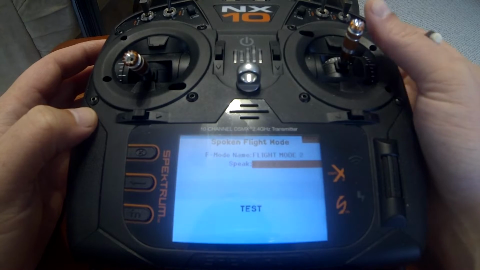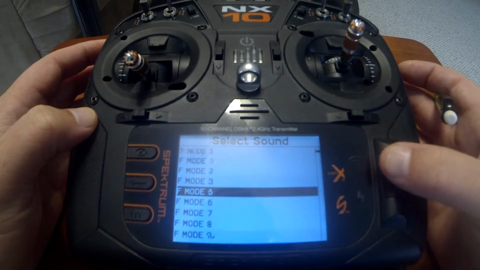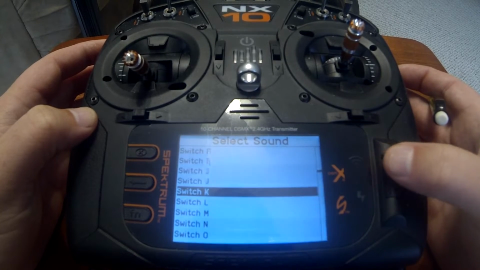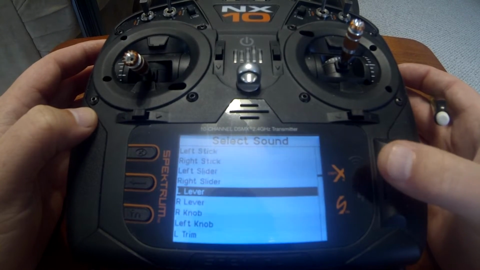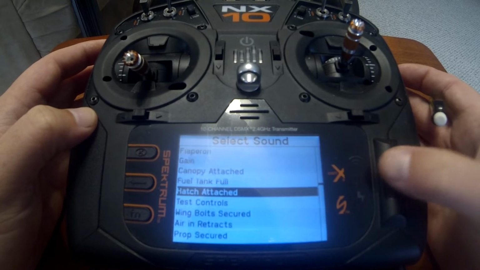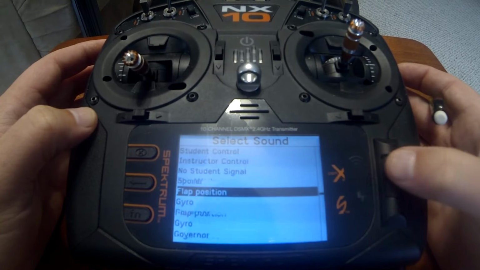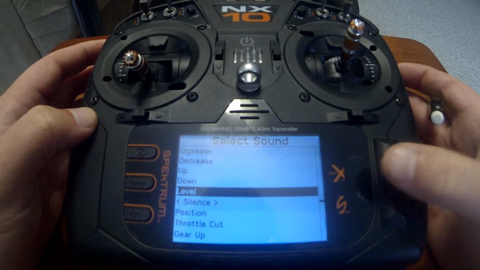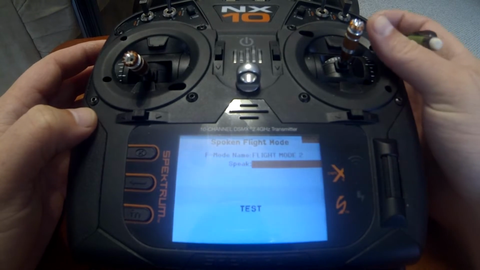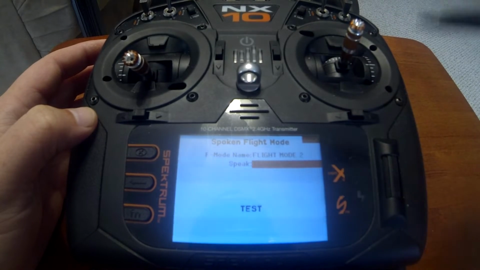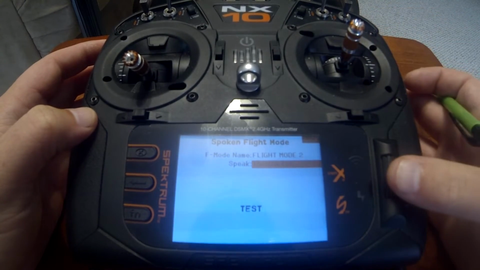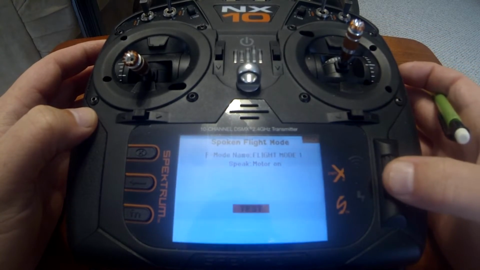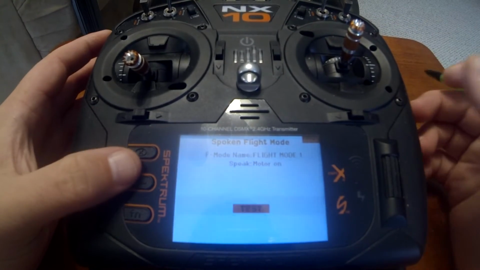Now let's flip the switch up. Push enter. I'll put this one on throttle cut. You can label it motor off if you want. Throttle cut. Now we can test it by going down and pushing test and making sure those are the call outs we want. Throttle cut. Motor on. Now we've set our audio.